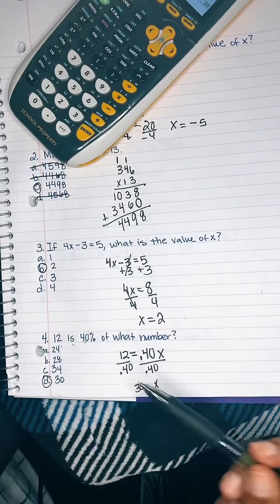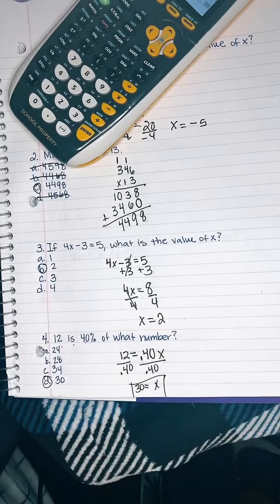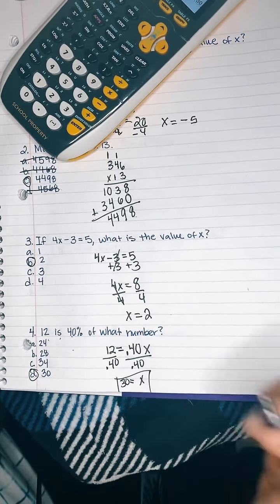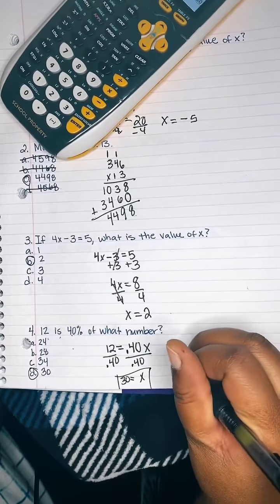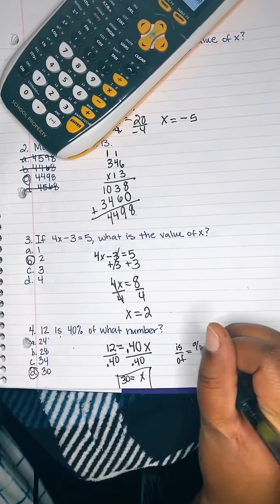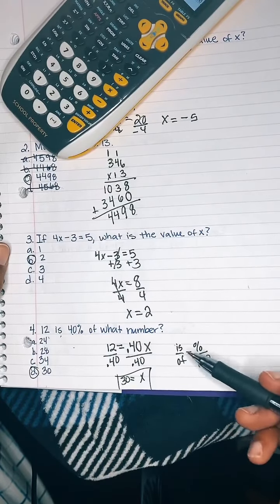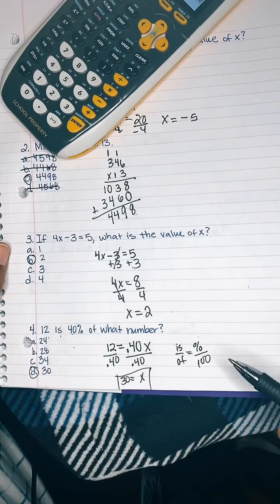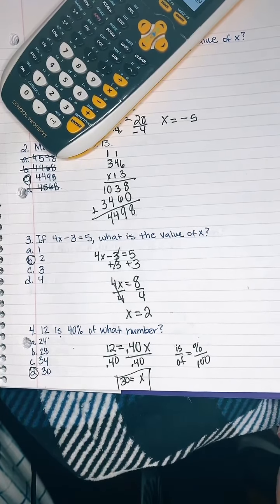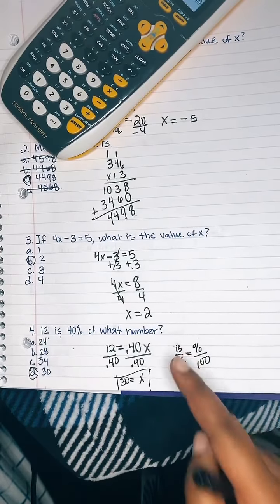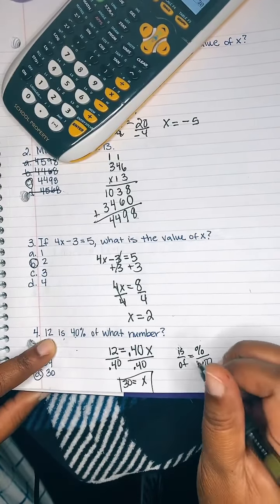So, I saw somebody say we could do proportions, which I love as well. We can do proportions. So, can somebody tell me how would I set this? I think it's, did you guys learn this? Is over of is equal to percent over 100. Did anybody teach you this? Is over of is equal to percent over 100. Yes. Is over of. Yes. So the is the 12.